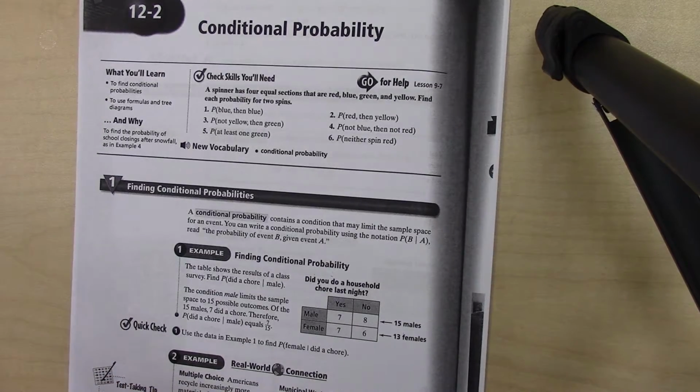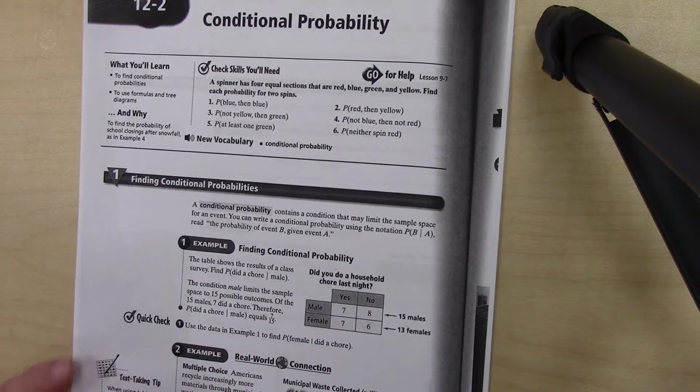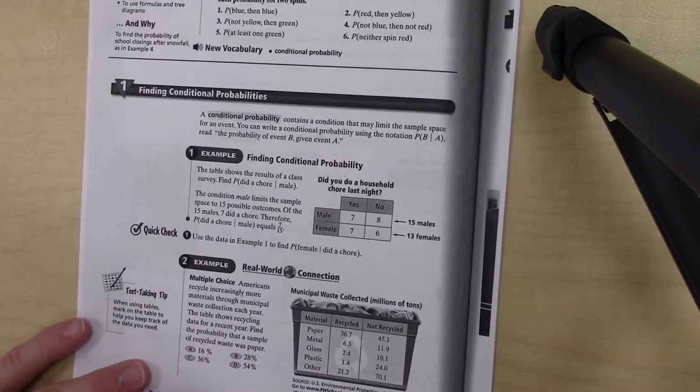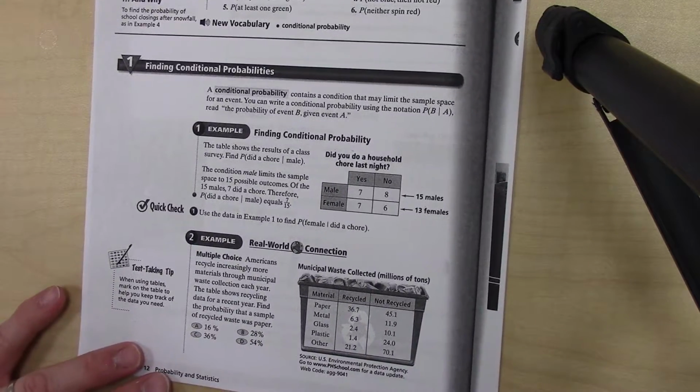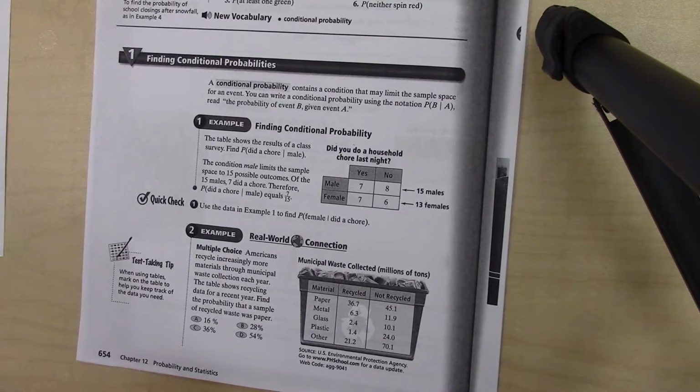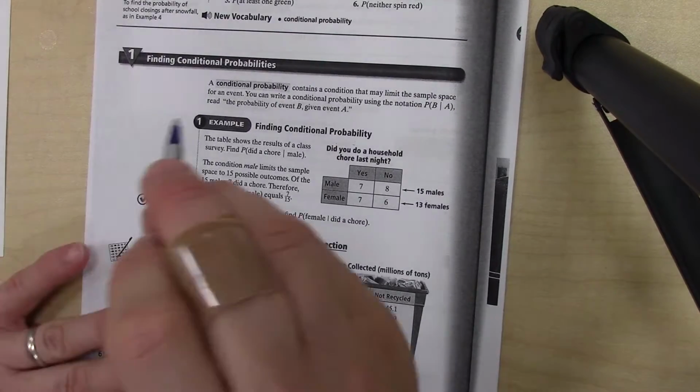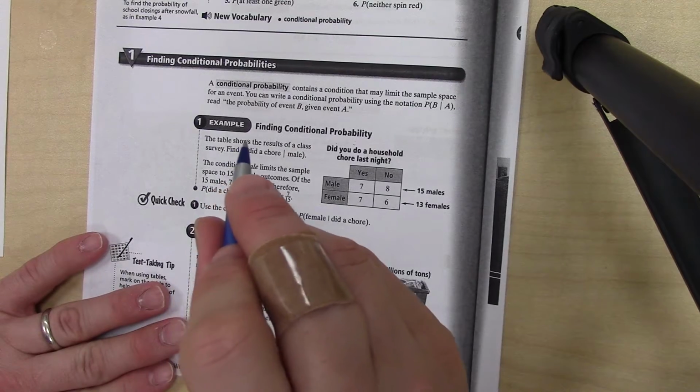Alright, today is 12.2 on conditional probability. You can see that up at the top there. Again, similar to yesterday's notes, you're going to be writing this stuff down on notes in class. So if you are not in class, you might want to just watch it from here, write your own notes, and I will tell you what to do.